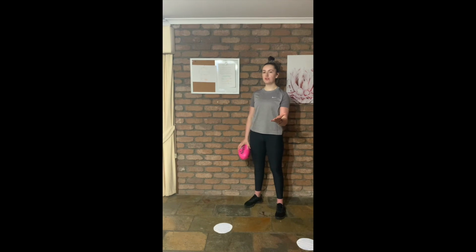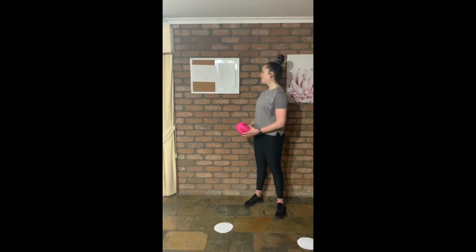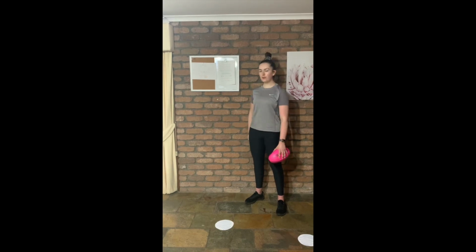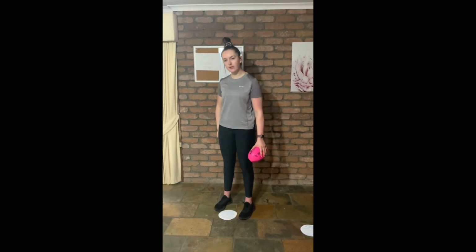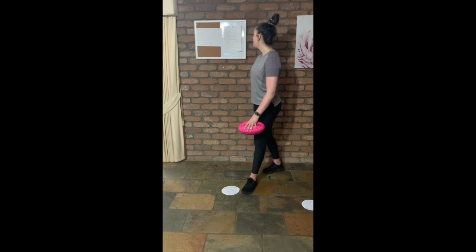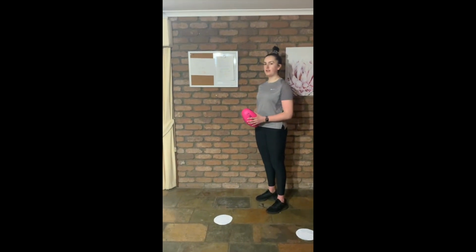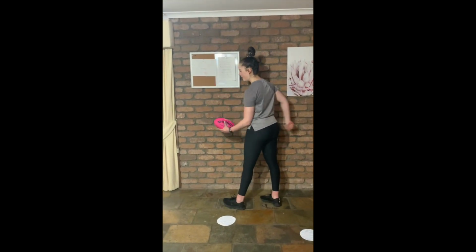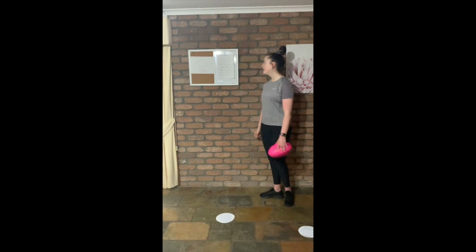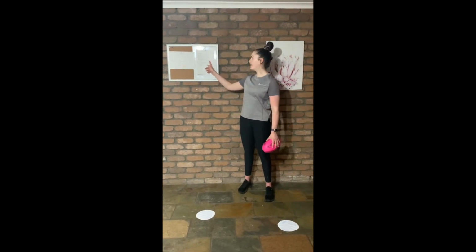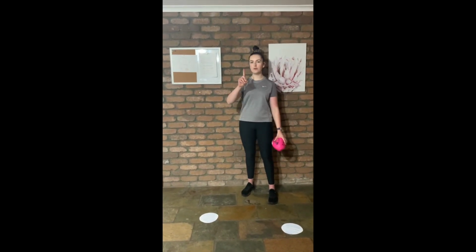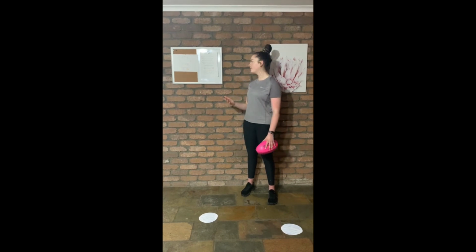Alright, so now that we've watched the video, as you saw, we have 2 footballs per circle. I also want you to stand on your polydot just like this. And we are going to handball to the left. So we are handballing to the left. And the aim of this activity is to make one of the footballs overtake the other.